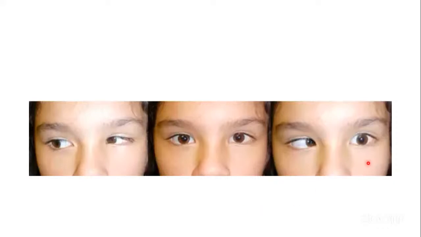Limitation of abduction in the left eye and left inward deviation, with narrowing of the palpebral fissure on adduction. So what could it be? This is type 1 Duane's. Great. Type 1 Duane retraction syndrome, esotropic Duane.